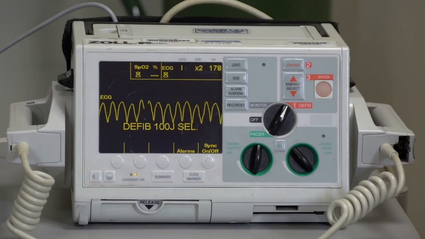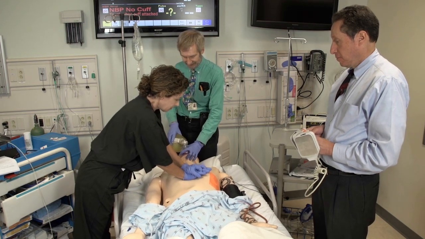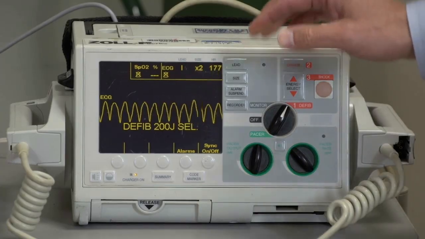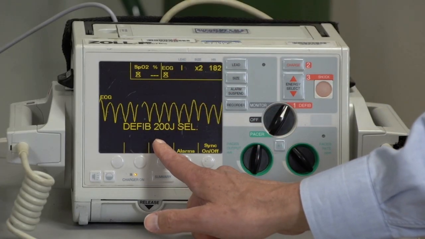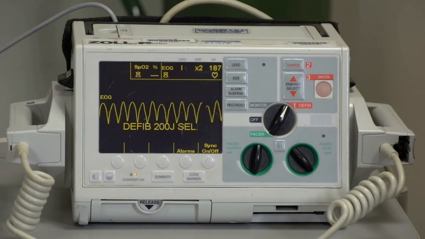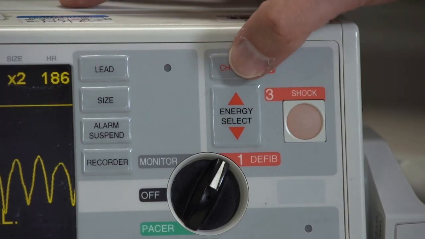With a manual defibrillator, you must first verify that the rhythm on the monitor shows ventricular tachycardia or ventricular fibrillation. Continue CPR while you select the appropriate current level. For a biphasic machine, use the manufacturer's recommended energy level, or, if this information is not available, the maximum energy level. For a monophasic machine, use 360 joules. Press the charge button.